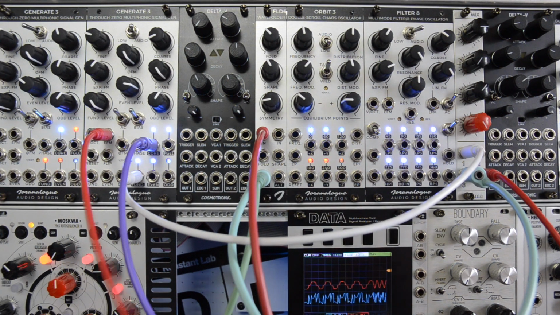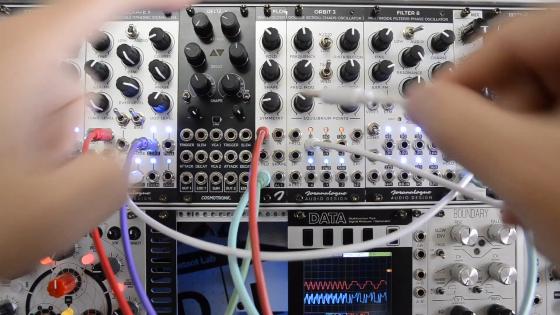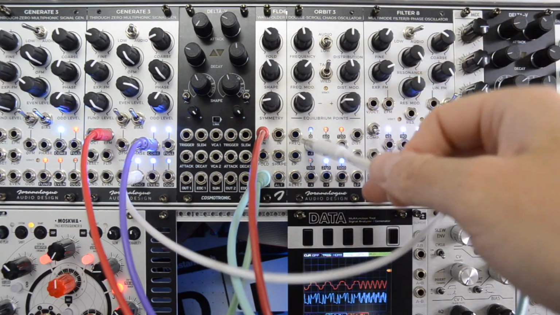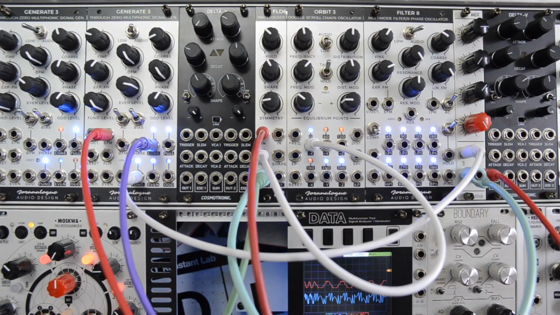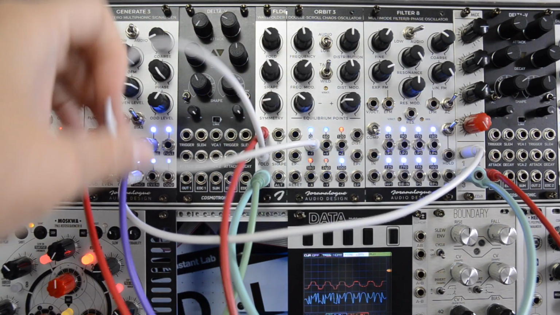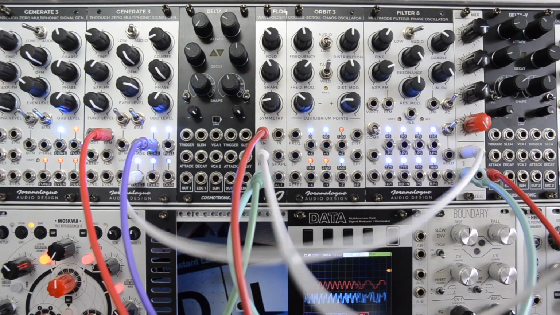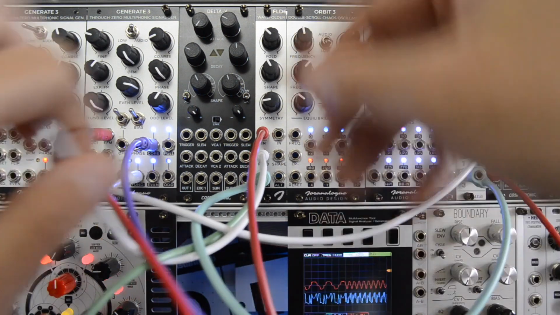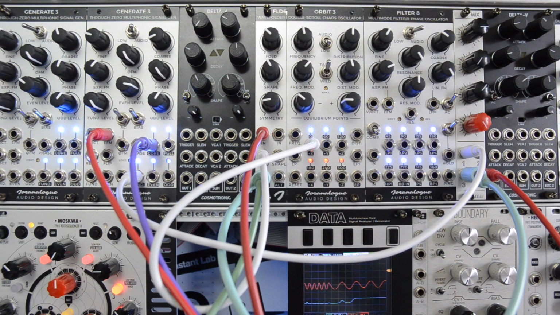Let me add some modulation to the wavefolder's wave parameter coming from Orbit 3, but you can just use a slow LFO or anything else you want. Let me try patching this up so you can actually see the screen of the scope a little bit. Let me restart my sequence here.